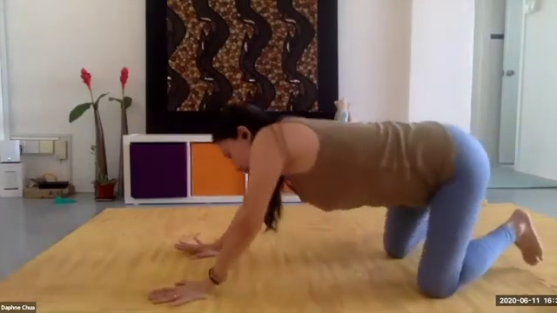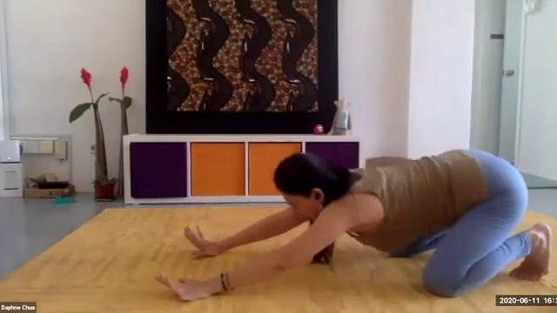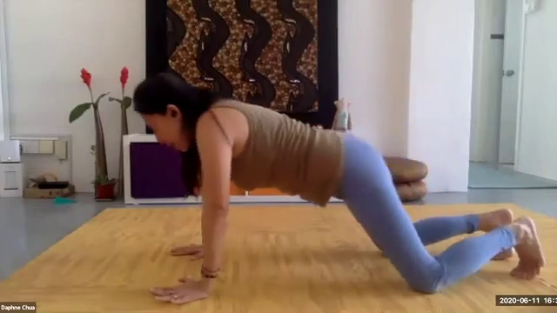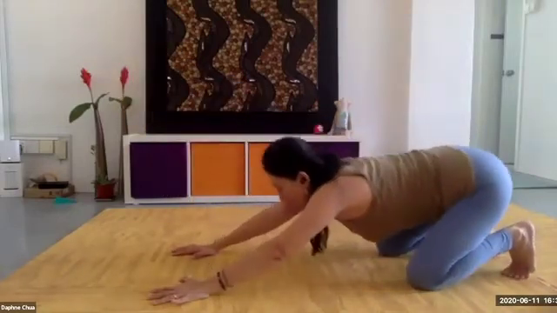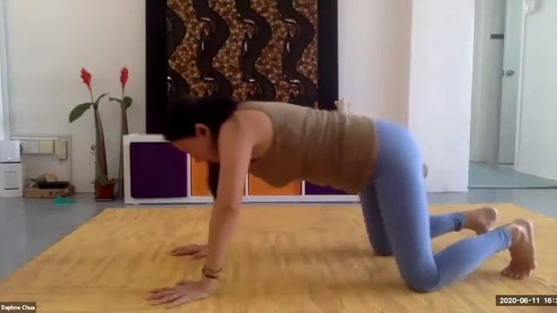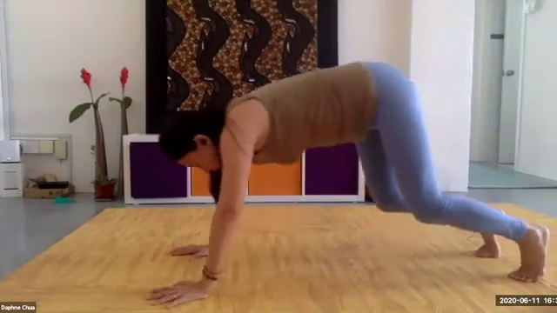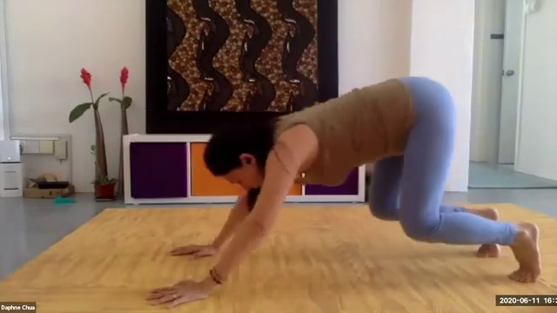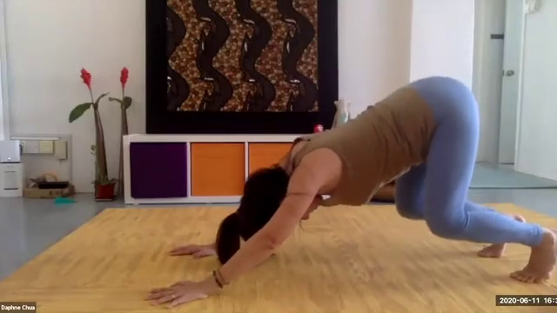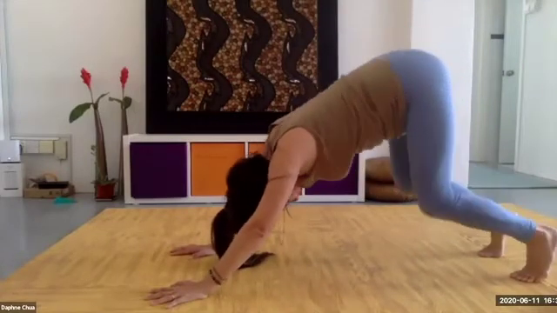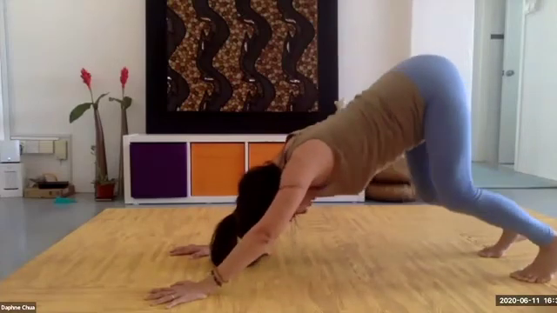Okay, and then come back to the center, and then through this spinal reaching forwards and back, you're going to move your way into a down dog. And keep the knees bent in down dog so that you have the tail free.